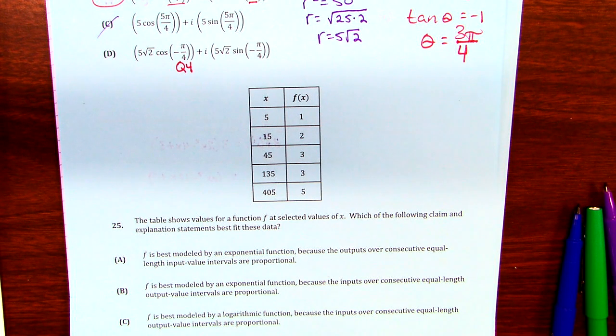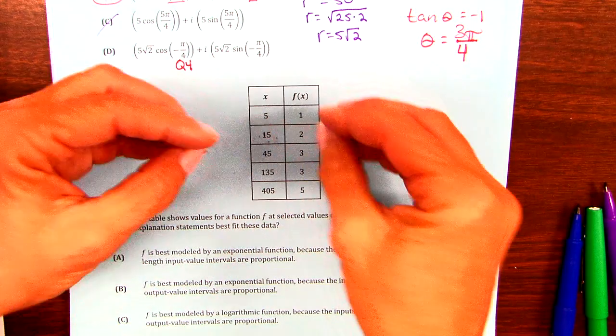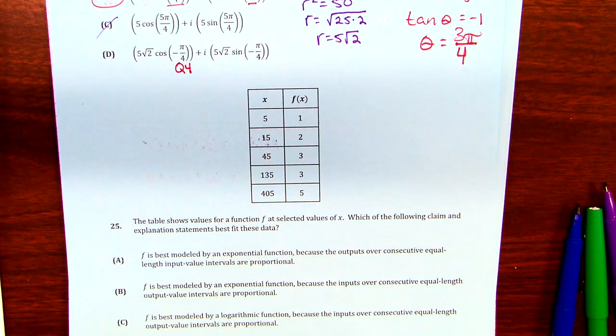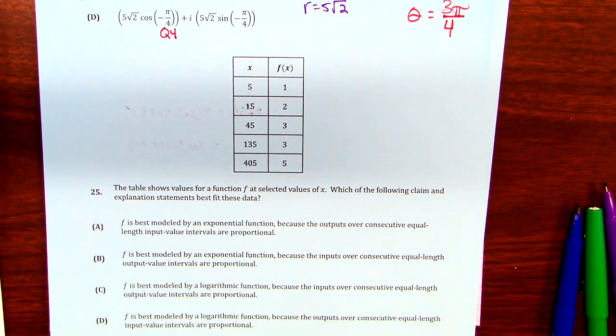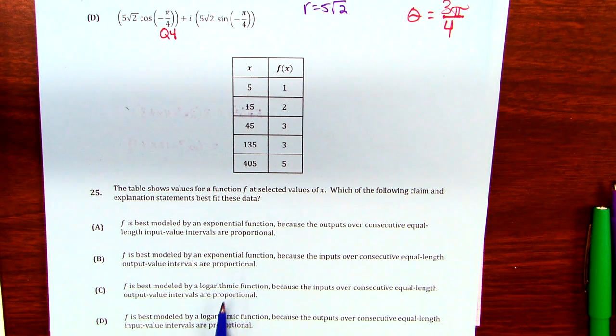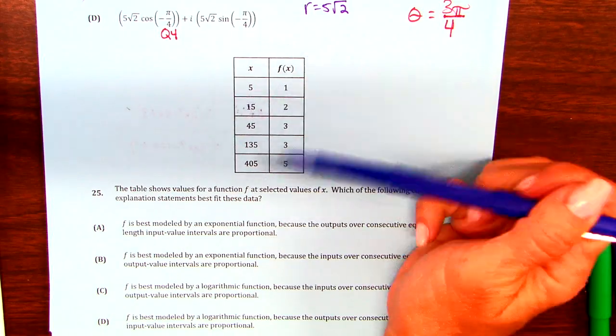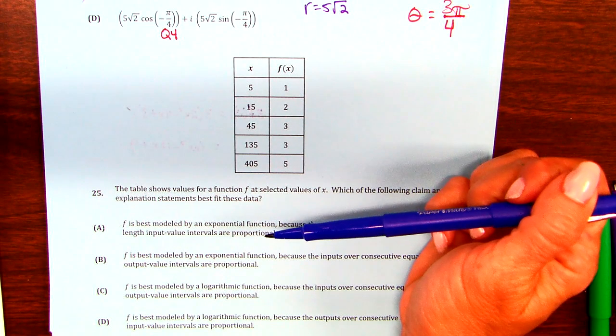So what we want to do first is say, okay, that's what they want us to do. And we're going to look at the following claim and explanation statements that best fit the data. So I know by looking, always scan these. Don't try and start doing stuff without knowing what they're asking us or what they're offering us as options. And if I look at all four of these, I see we're either modeling an exponential function or a log function. Okay, that has to do with figuring out what's happening in this chart.